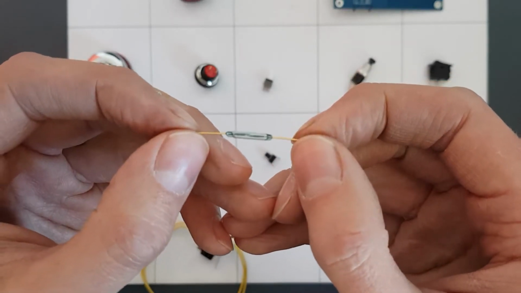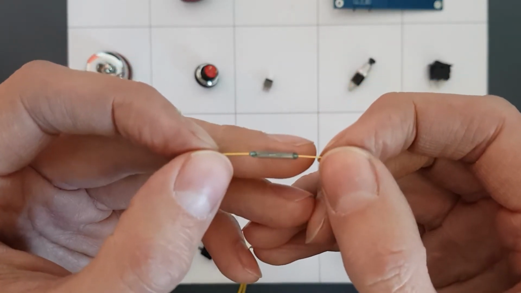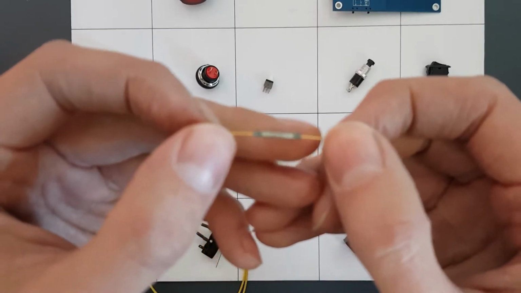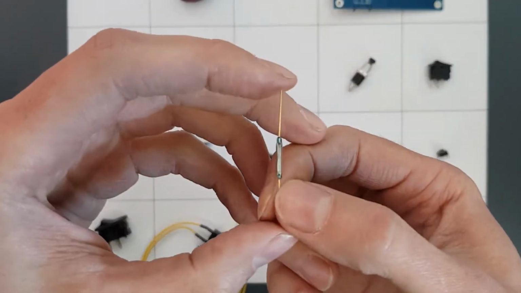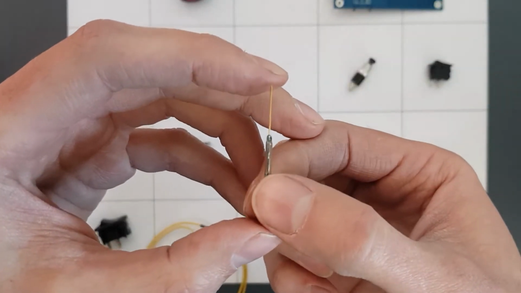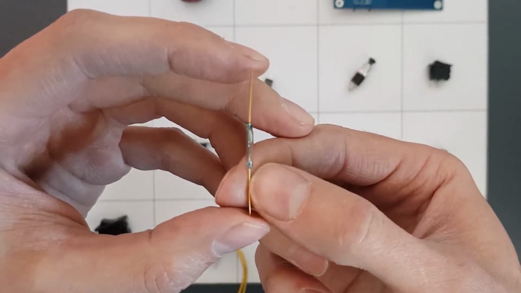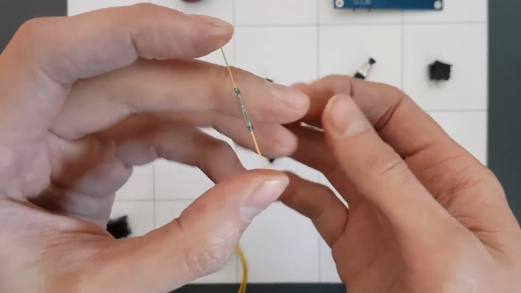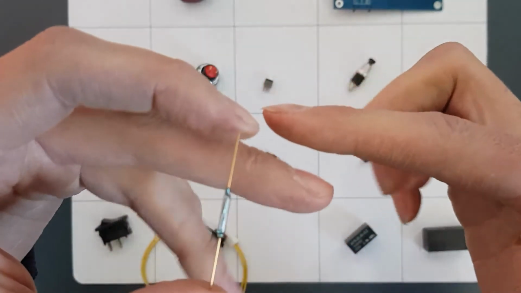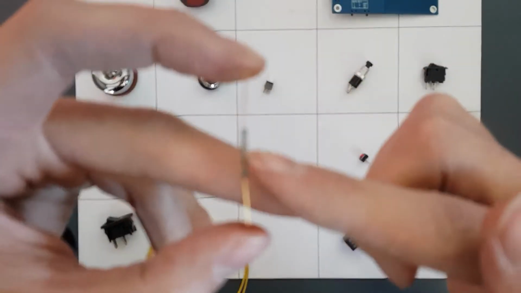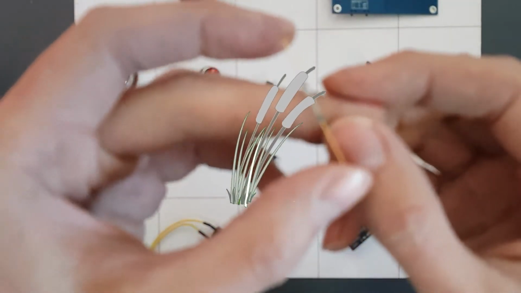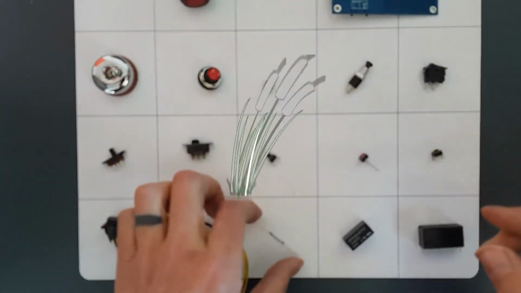And that's really cool. So it's a mechanical switch that turns on based on a magnetic field. The reason it's called a reed switch is because those little contacts that sit inside there look very much like little reeds.